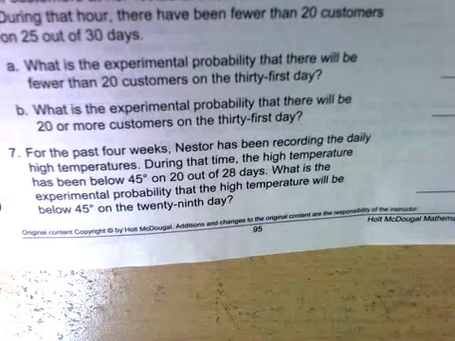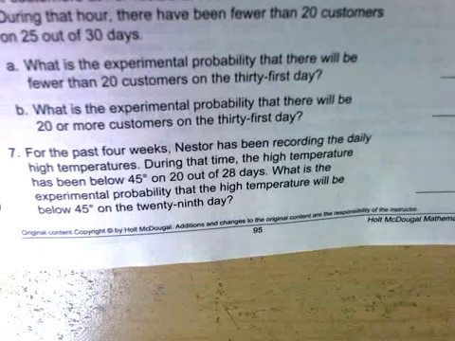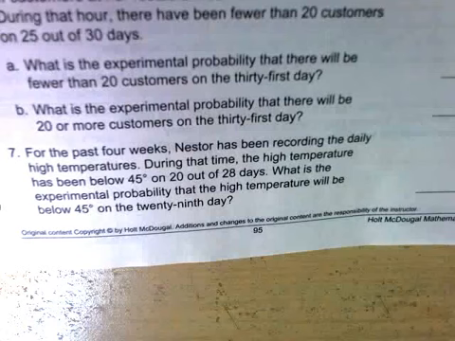All right, one more question. We'll take a look at number 7 here. Number 7 says, for the past 4 weeks, Nestor has been recording the daily high temperature. During that time, the high temperature has been below 45 degrees on 20 out of 28 days. What is the experimental probability that the high temperature will be below 45 on the 29th day?